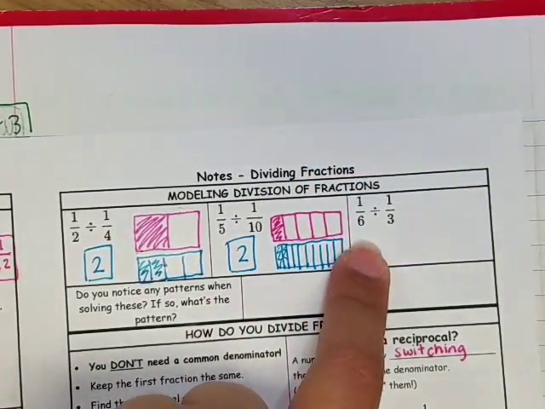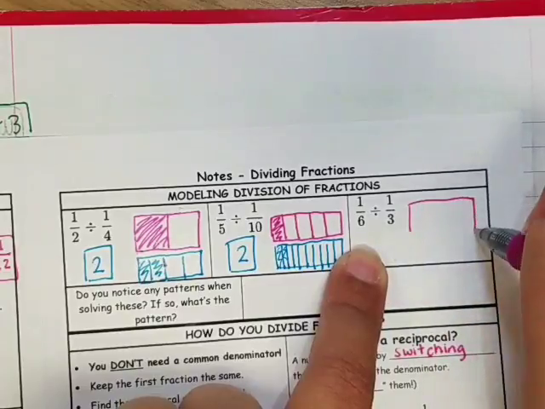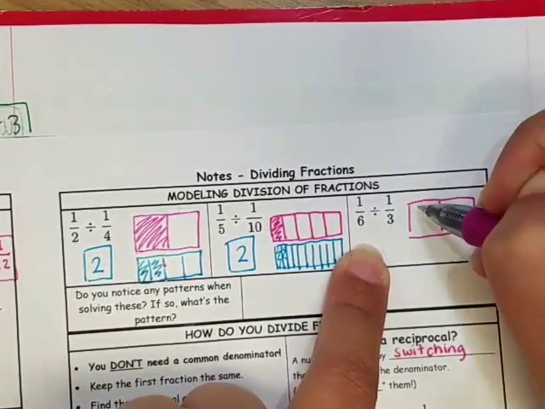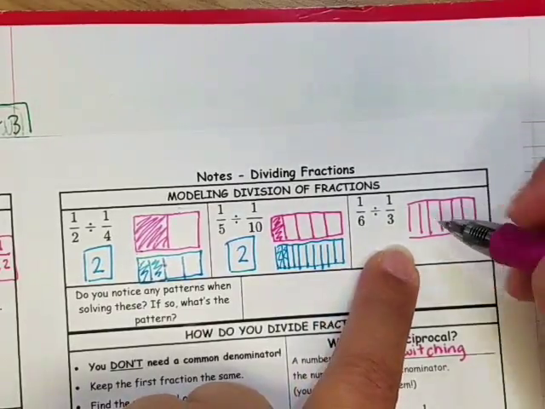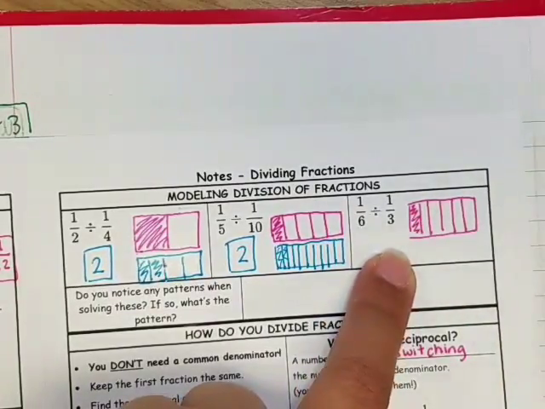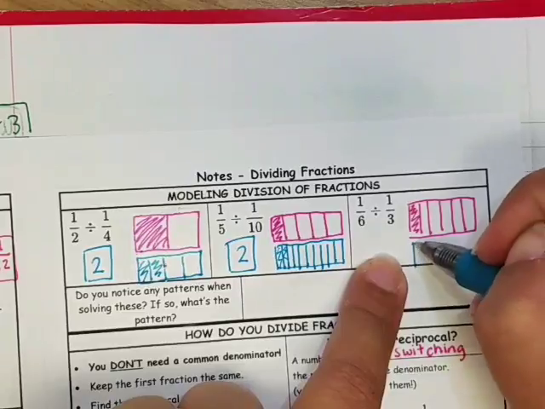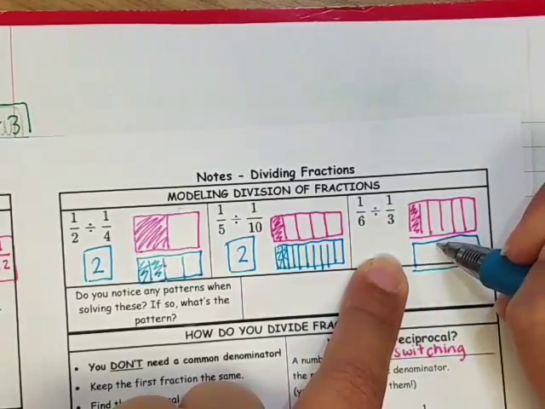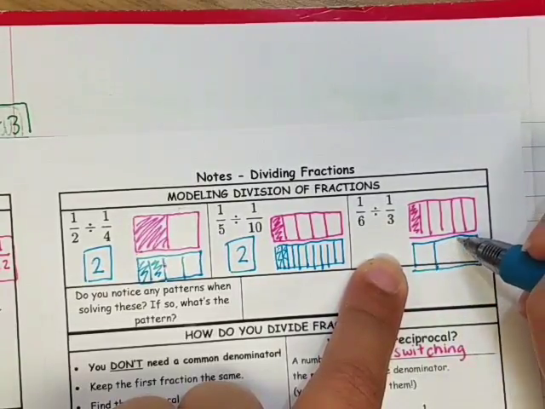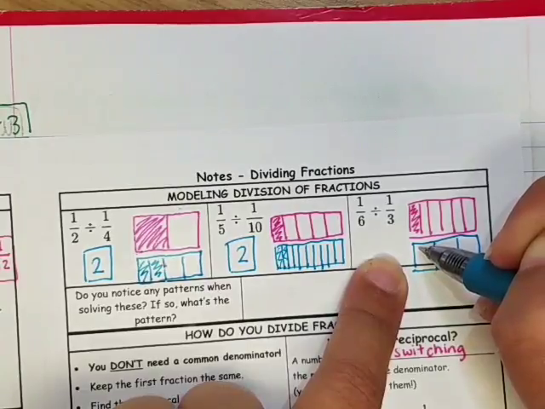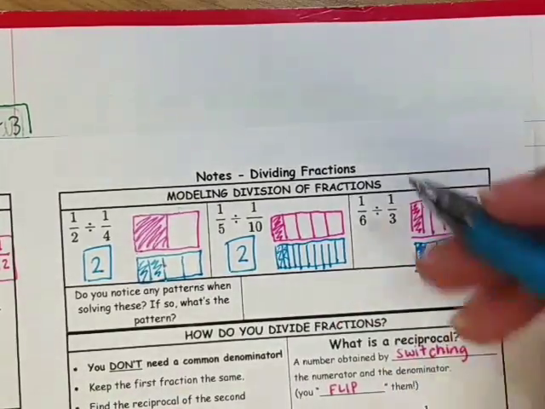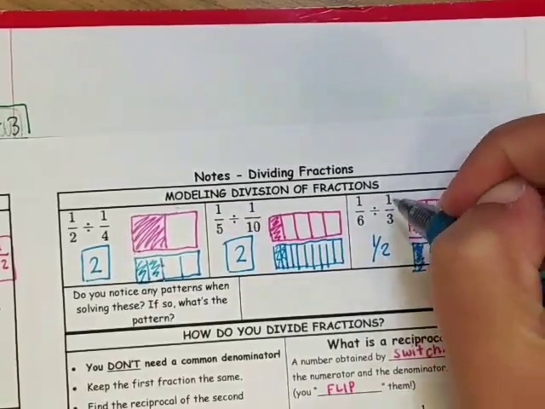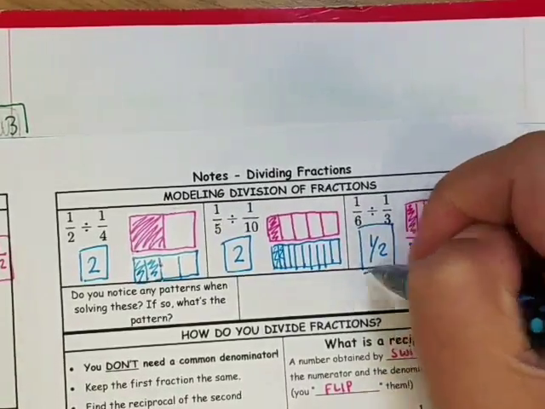All right, and then 1/6 divided by 1/3. Okay, and then 1/6 is right here. And then how many 1/3 fit into 1/6? Well, this one's a little different. Well, it looks like only half of 1/3 fits into 1/6. So 1/2 of a third fits into 1/6. So your answer is 1/2.